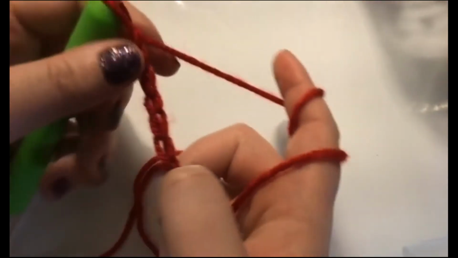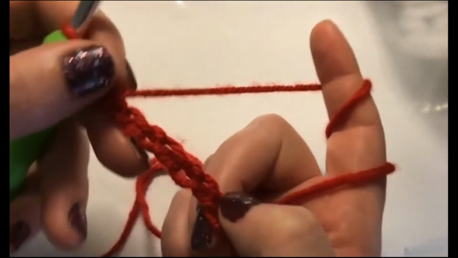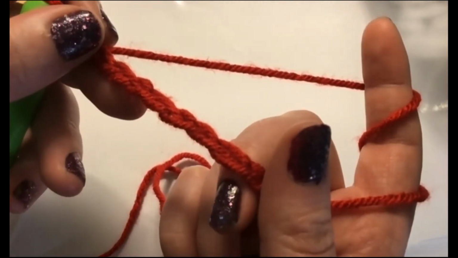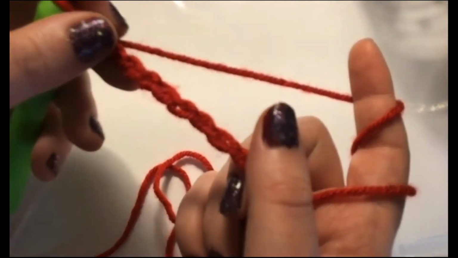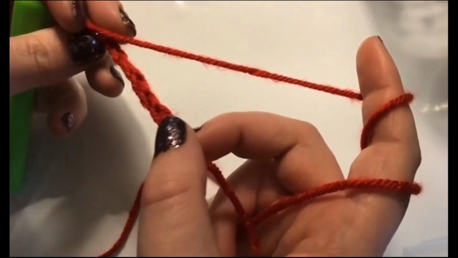Eventually you'll start to see something look like a braid coming along. One side will look like a braid, and the other side tends to look bumpy. So let me try to show you right-handed here.